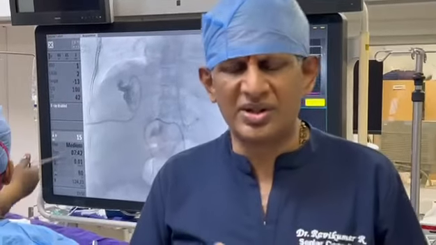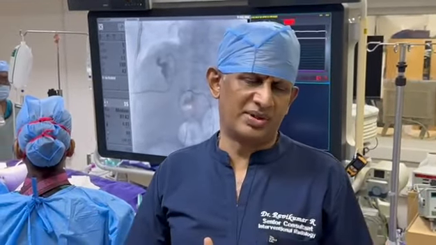Before going to the procedure, certain key steps that every intervention radiologist should be looking at, and especially it will be very useful for the intervention radiologist in training and for the fellows. Whenever you see obstructive jaundice, we all tend to jump into the procedure, but I would say look into the following points.